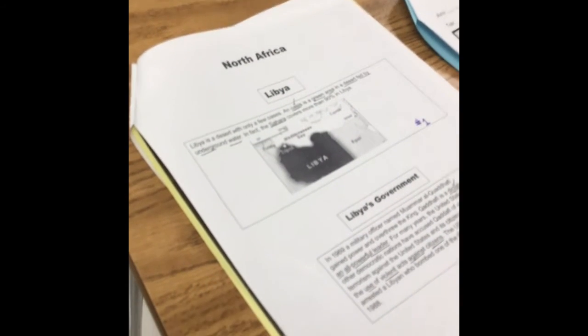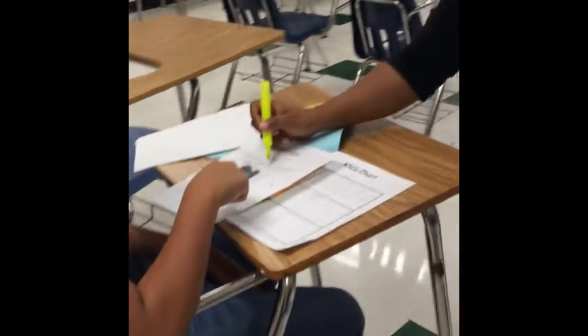It was the oasis. Make sure you highlight in box number 1 on Libya's side. Highlight where it says an oasis is a green area in a desert fed by underground water. Can I also highlight Sahara? Yeah.